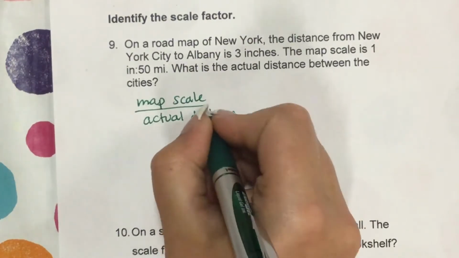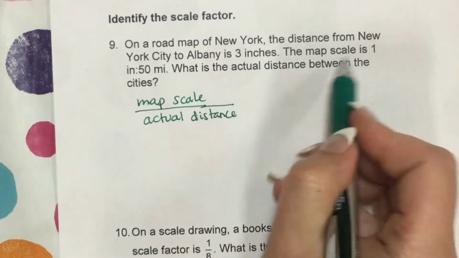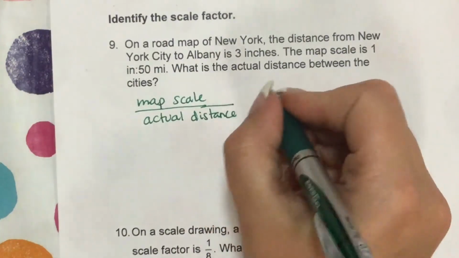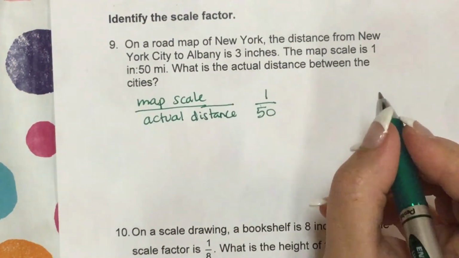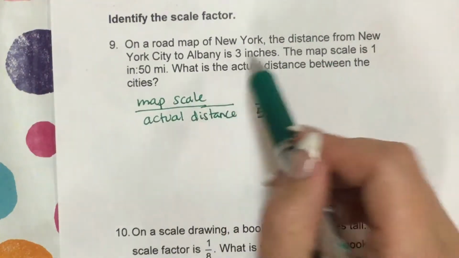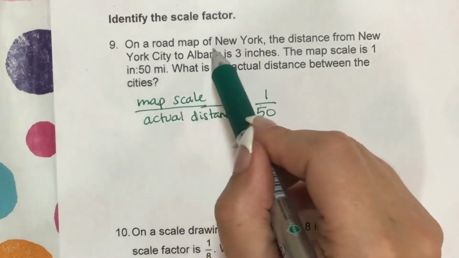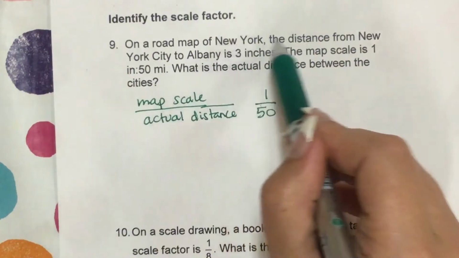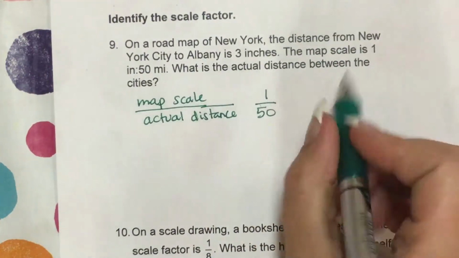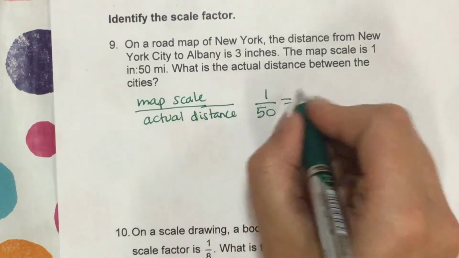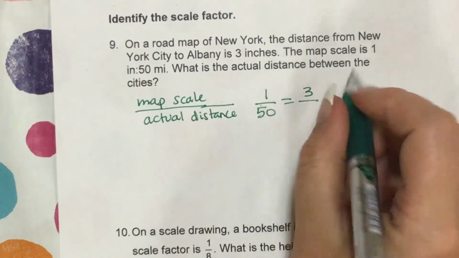And it gives us a scale factor. So the scale factor of the map scale is 1 inch to 50 miles, okay? And then it tells us that on a road map, so we're talking about the map of New York, the distance from New York City to Albany is 3 inches. So that 3 inches goes on the top with the map scale information.